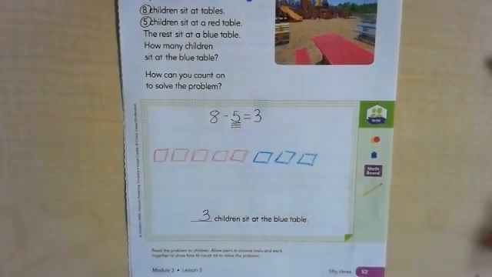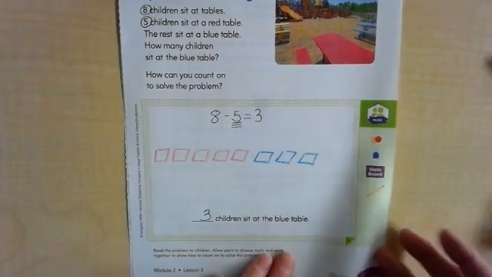So you can see we counted on just like we would do if we were doing an addition problem. There's a very good relationship between addition and subtraction. They are just the opposite of each other, but we can use the same numbers and the same strategies to work on both. So let's turn the page.